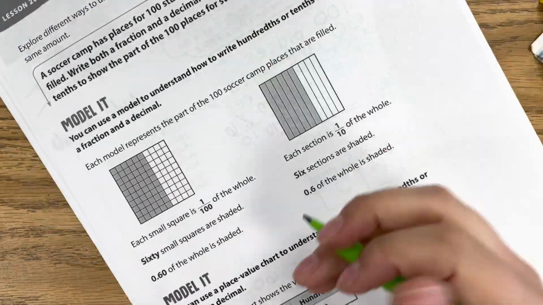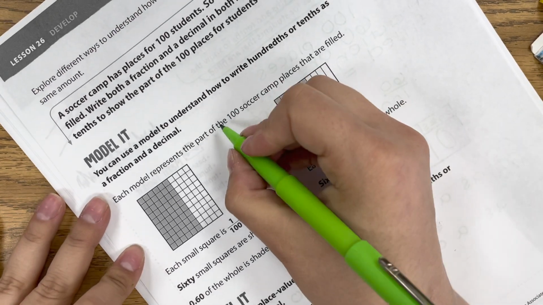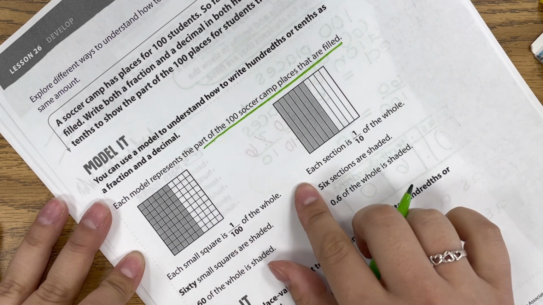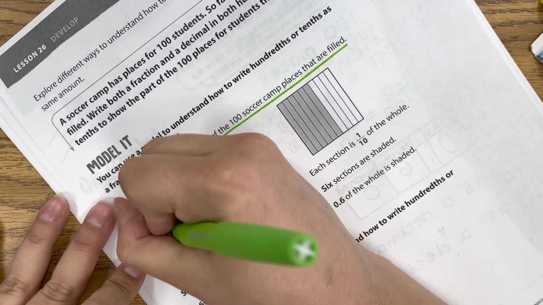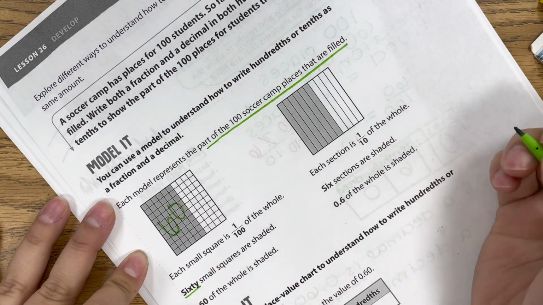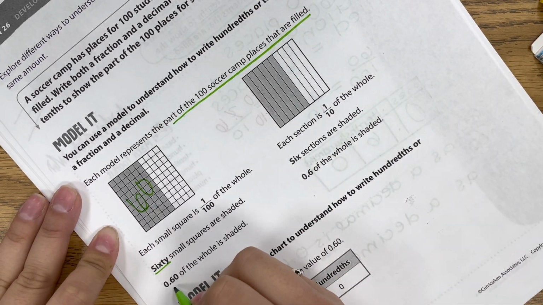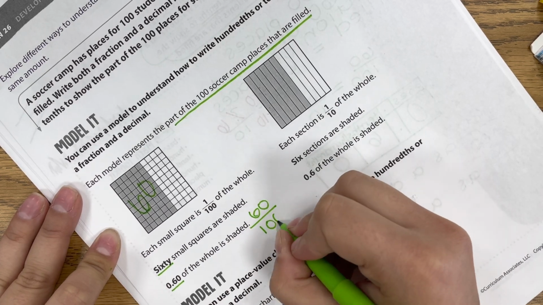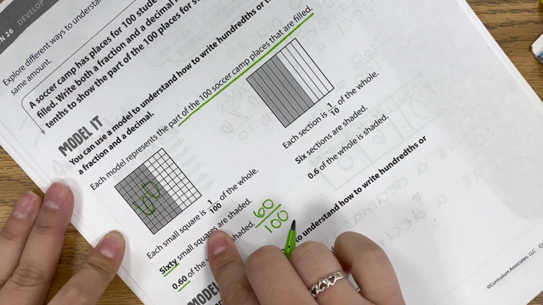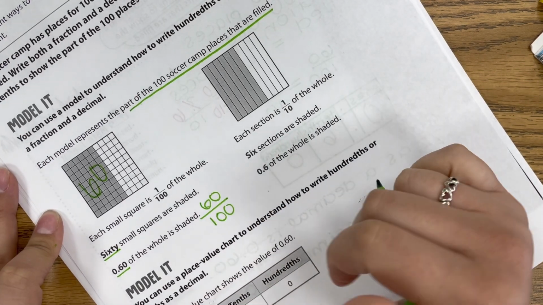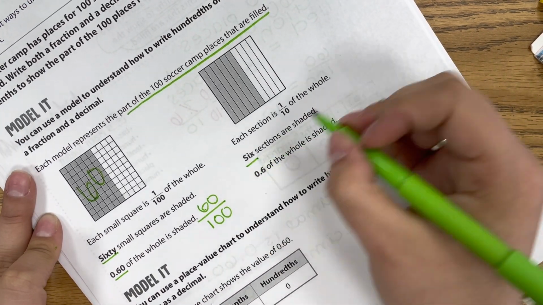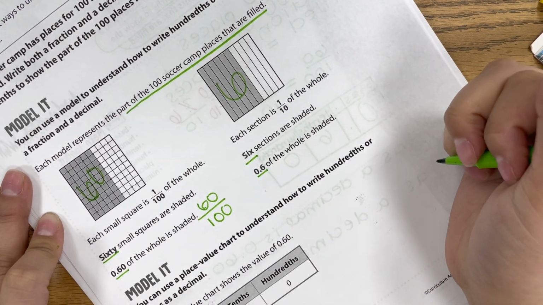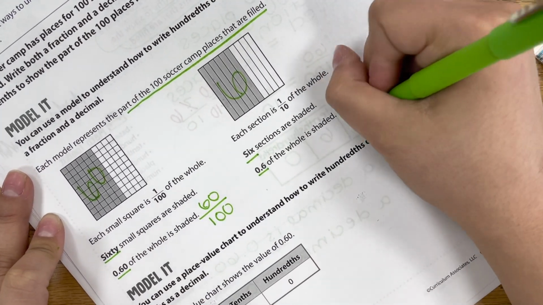So these models represent the part of the 100 soccer camp places that are filled. So each square is 1/100th of the whole. 60 small squares are shaded because 60 kiddos have signed up, right? So 60 of the whole is shaded, or we could say 60 over 100, right? 60 out of the 100 boxes are shaded in, so it's 60 100ths. And the same idea here, 6 are shaded here, and 0.6 of the whole is shaded, or 6/10.